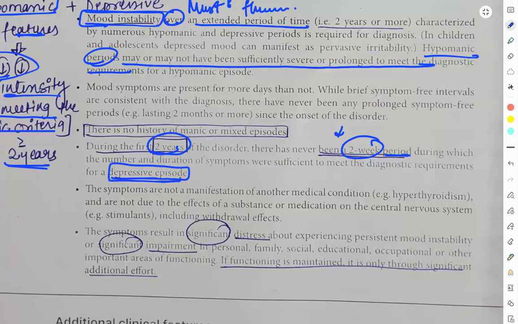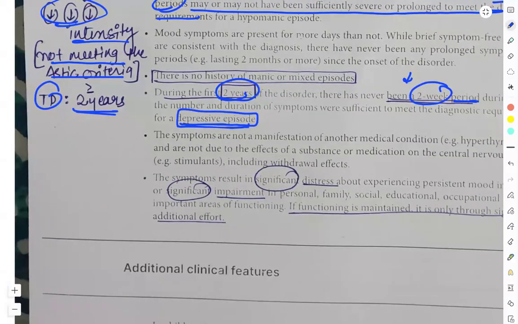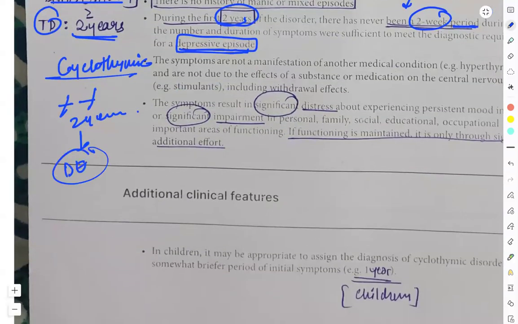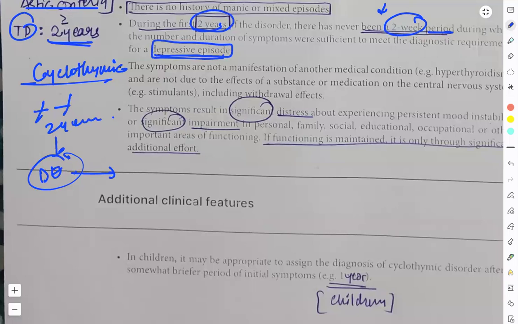You can only call a patient as having cyclothymic disorder if the patient never, ever in the 2 year period had a depressive episode. Because if they had a depressive episode in this period, then this might either convert into single episode depressive disorder or into bipolar type 2 disorder. It is no longer going to be cyclothymic disorder.